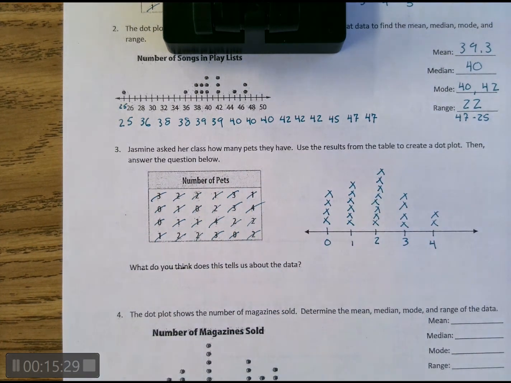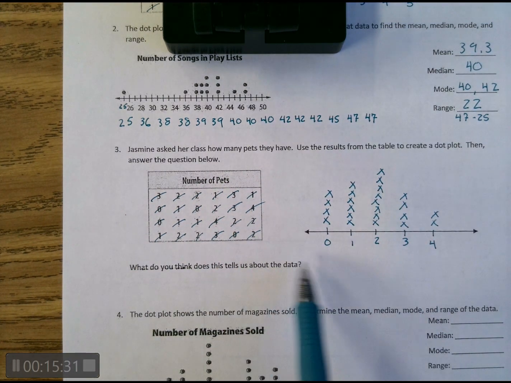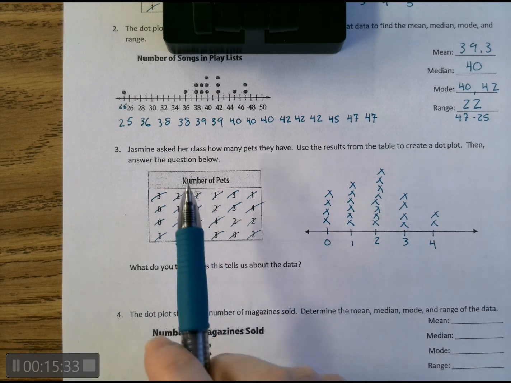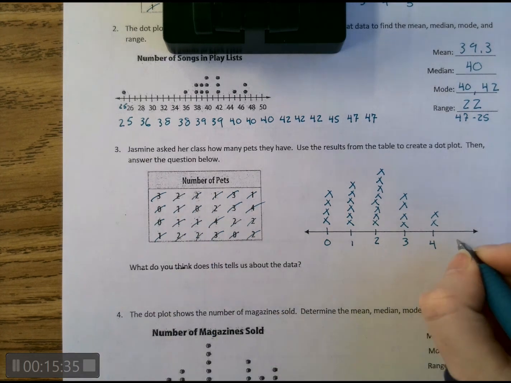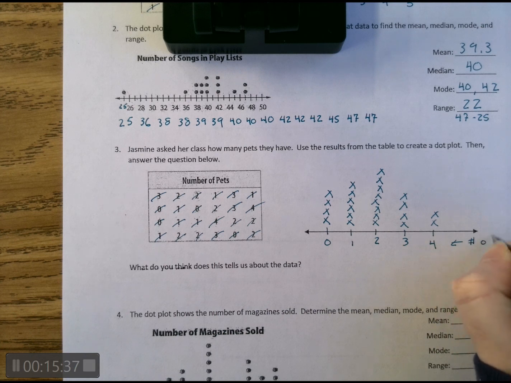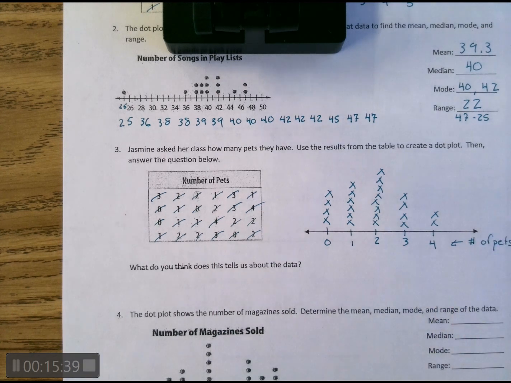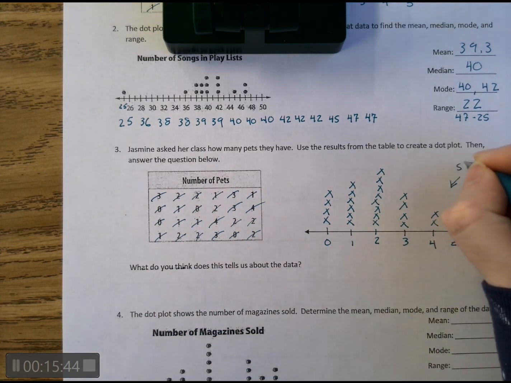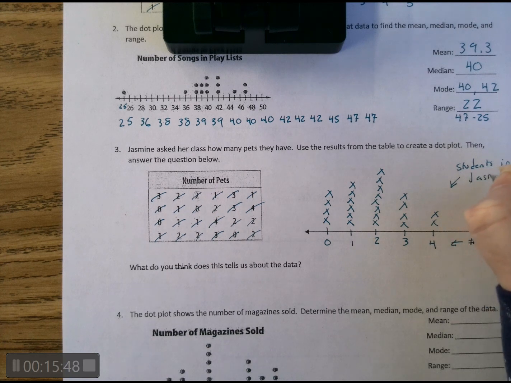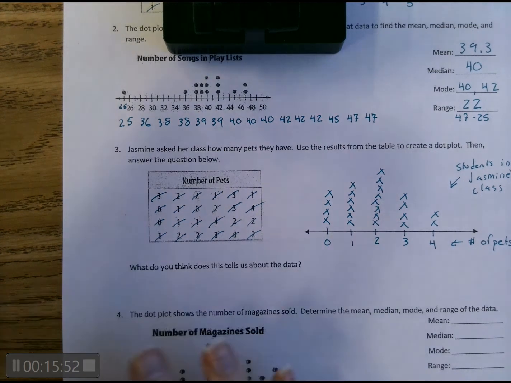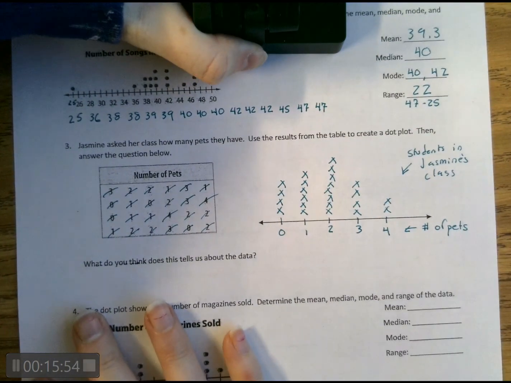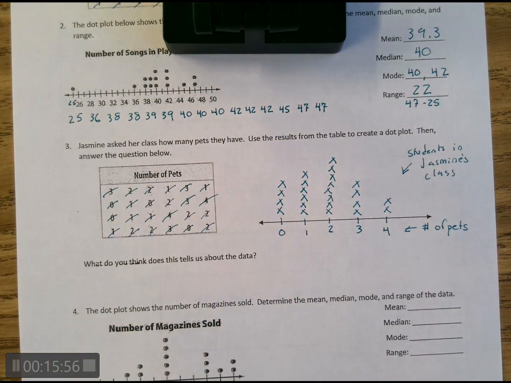Alright, so now, what do you think this tells us about our data? Well, we know that this is number of pets. And Jasmine asked her class, so these are students in Jasmine's class. Oh, sorry, got cut off there. There we go. Alright, and so you can kind of talk about anything you want about this data.